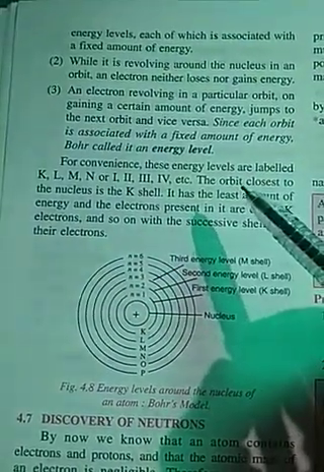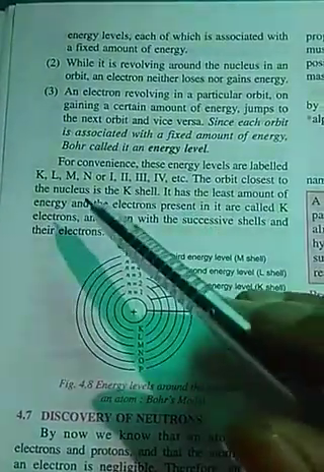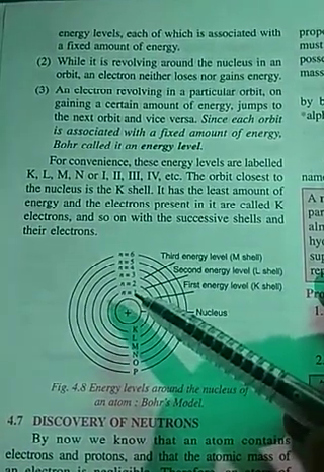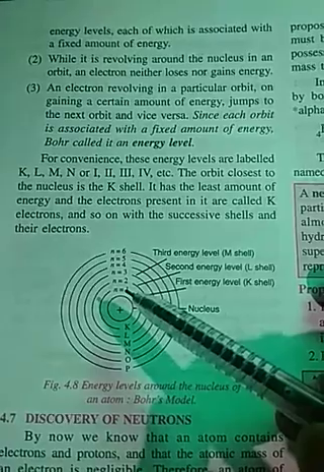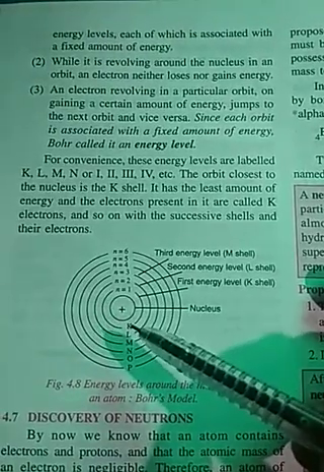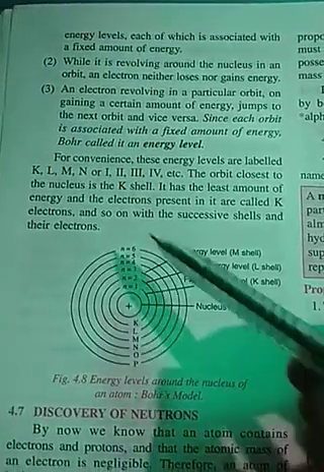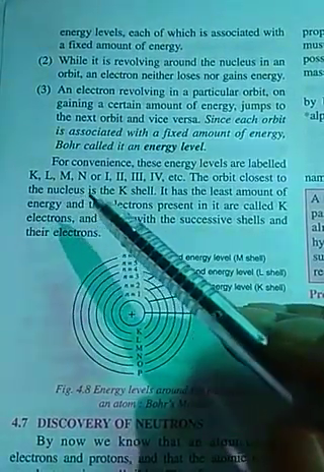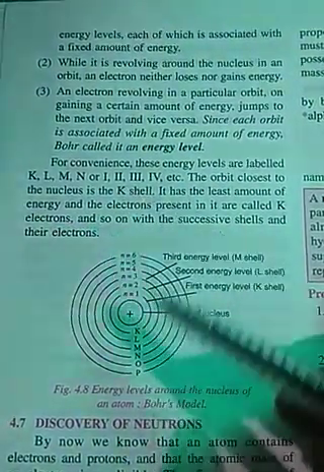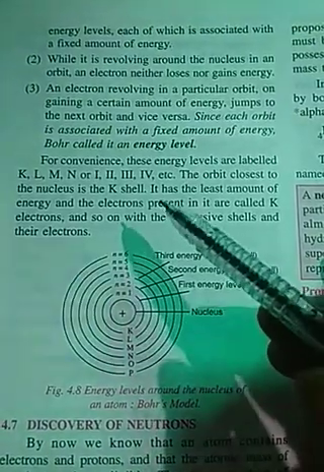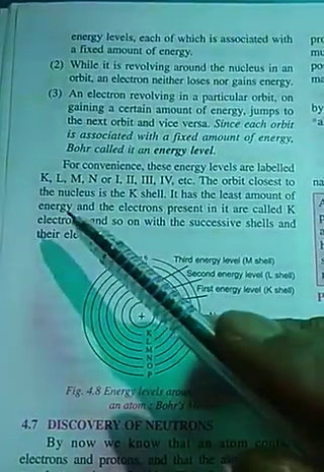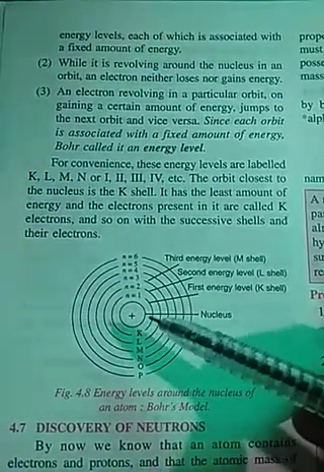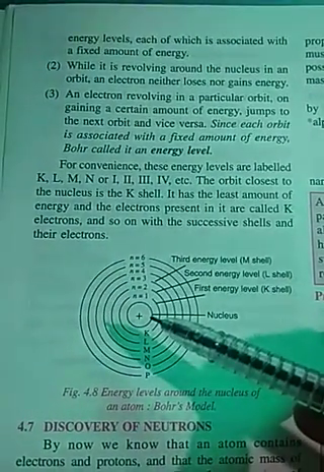The orbit, the shell which is close to the nucleus, you can see this is your nucleus. This one is the closest. The first shell, or K shell, is the closest. This K shell has the least amount of energy, and electrons present in the K shell are K electrons.